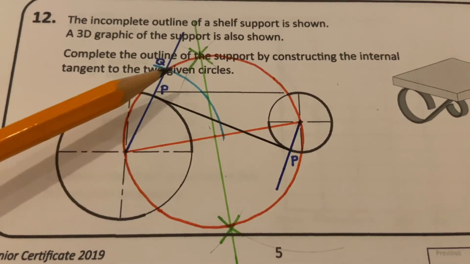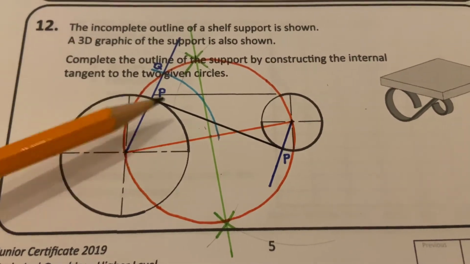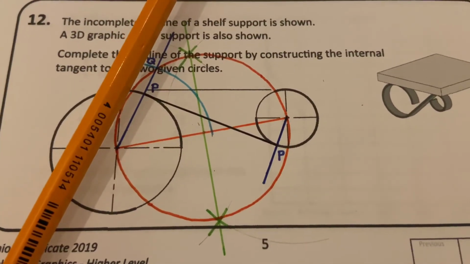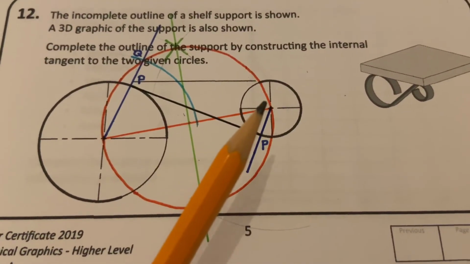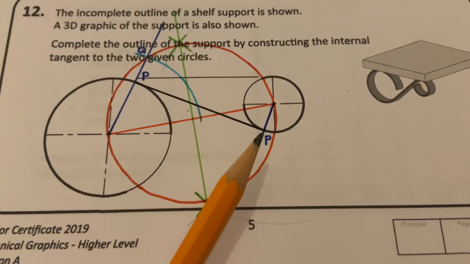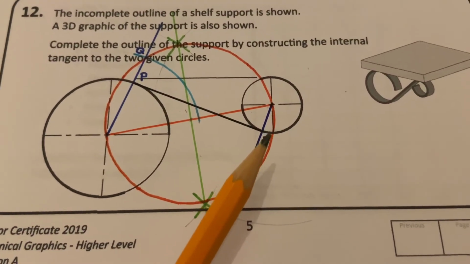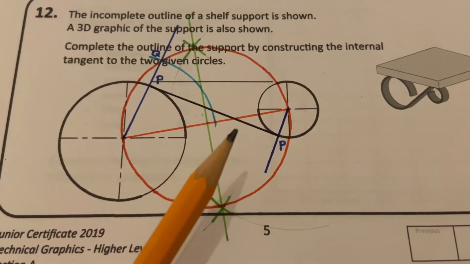Now, as that line cuts the circle there, that gives you the point of contact at P, and then, as we said, using our sliding set squares, we transfer that down into this location, and we draw the other line coming out in this direction, and that gives us the other point of contact down here, P, and you draw your tangent between them. Now, that's an internal tangent.